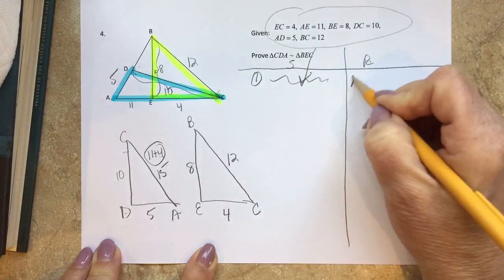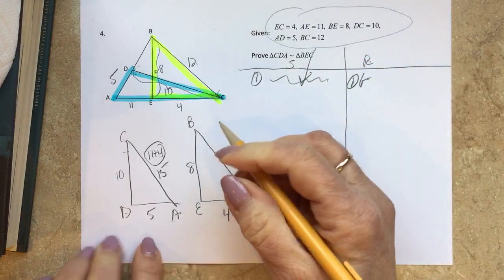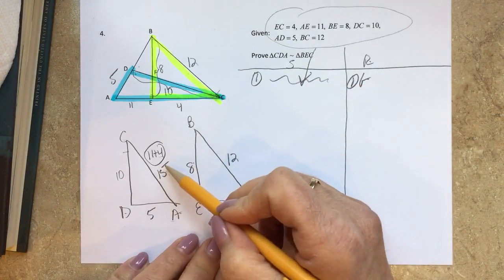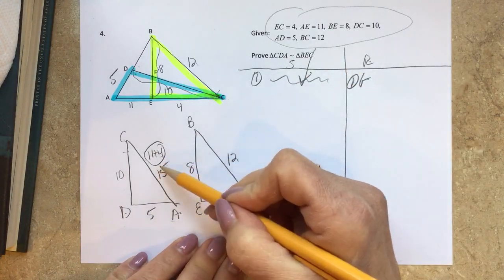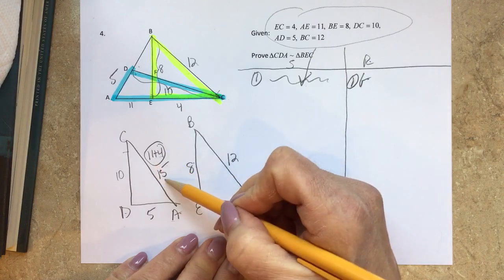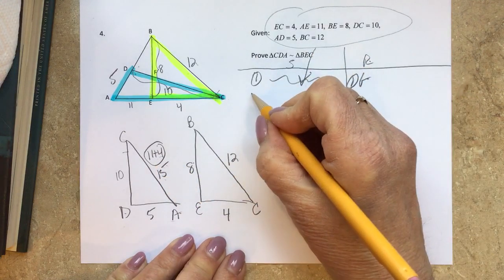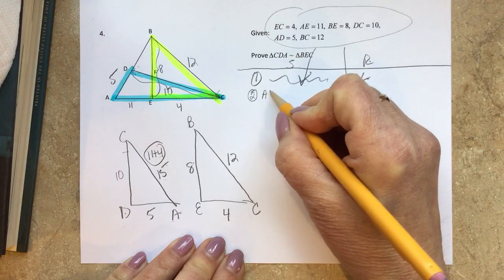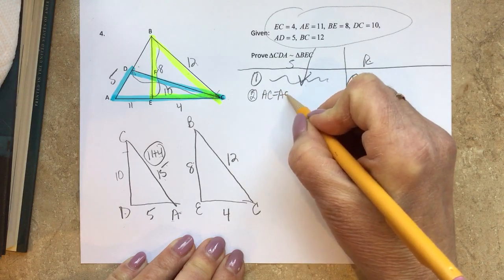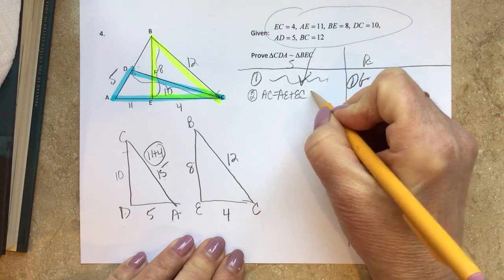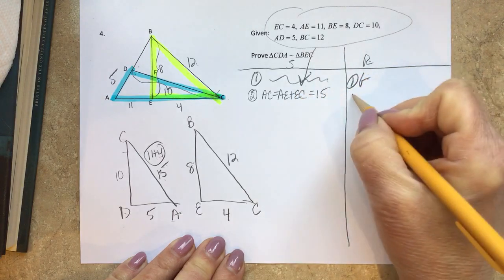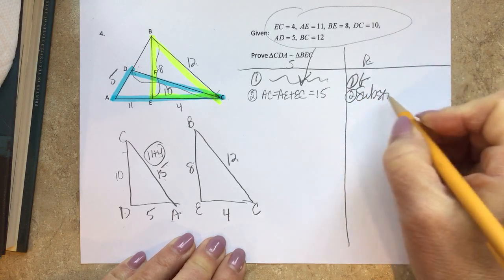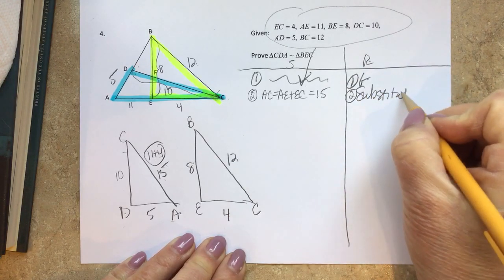Given. Okay, so now, according to how I marked my picture, I need to add the 2 pieces that gave me the 15 for AC. So number 2, I'm going to say AC equals AE plus EC, which equals 15. Okay, and again, that's just substitution, and then I added them.